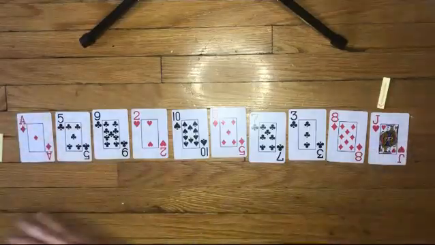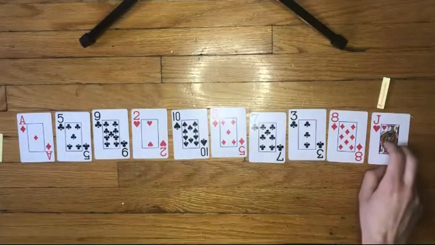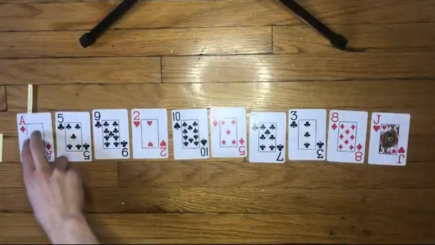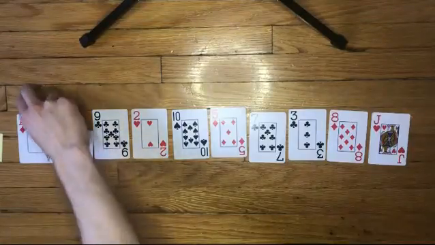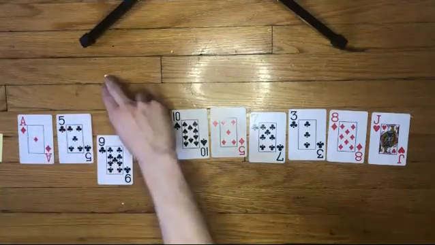So now all we know after this first pass is that the jack is in the correct spot. So then we repeat this process. So we check for our ace. Is it the greatest compared to this? No, this is the greatest. Then we compare it to this. Now this is the greatest.